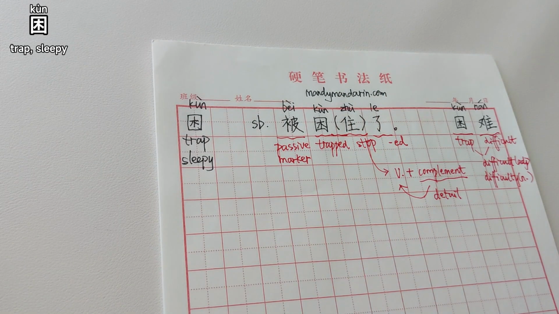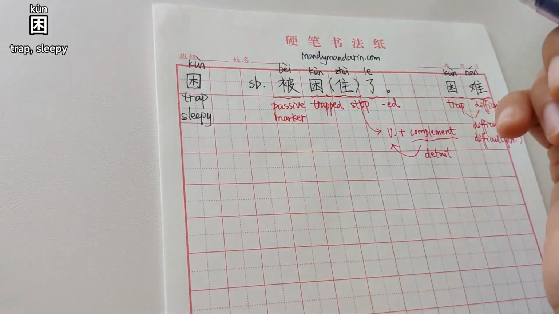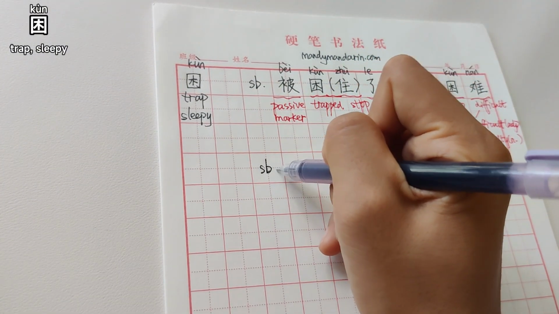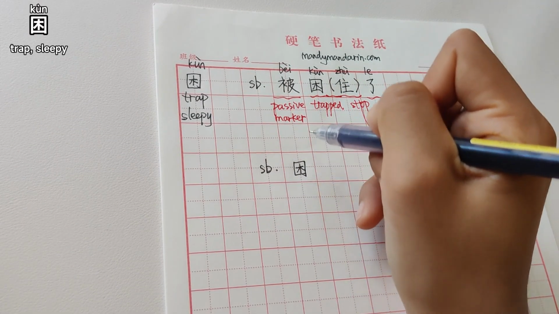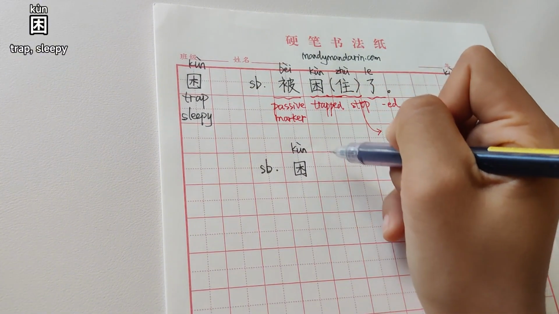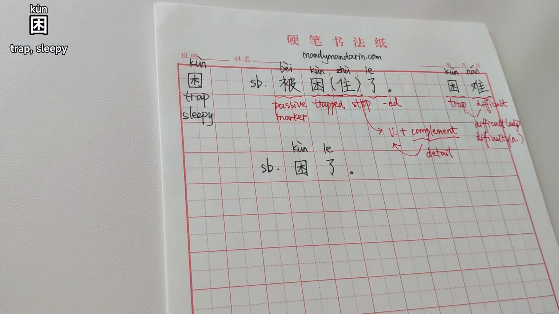it also could mean sleepy. Yeah. So I'm going to give you another sentence, for example. You can say somebody 困了. That's it.